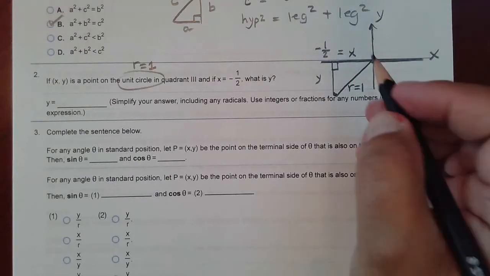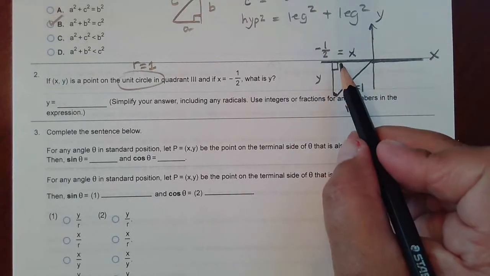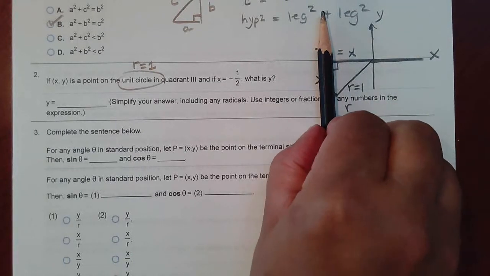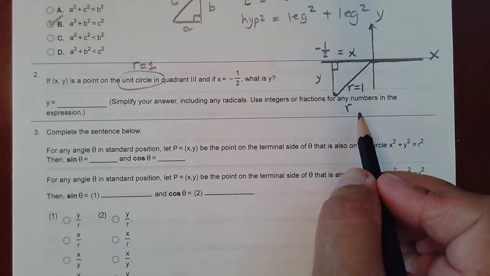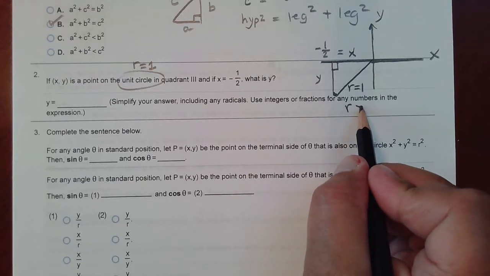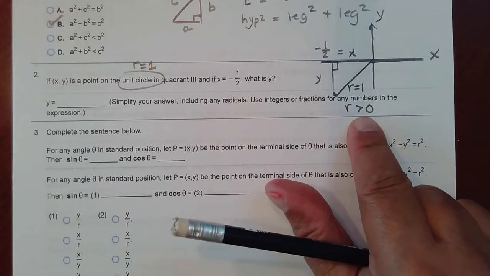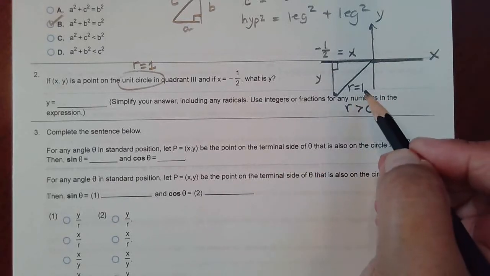The radius is always, by the way, don't get confused by the negative. The reason that the x is negative is because you're over on this side of the y-axis. X's are always negative here. Things that cannot ever be negative: the r value is always positive. This is the way we say that a certain value is always positive, by saying that it's greater than 0. So the r value is always going to be positive.